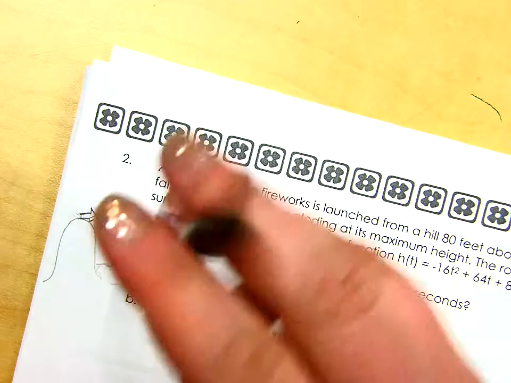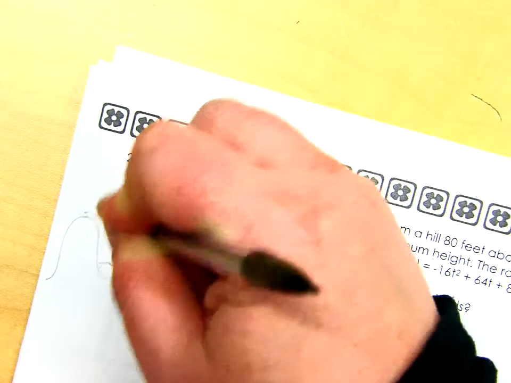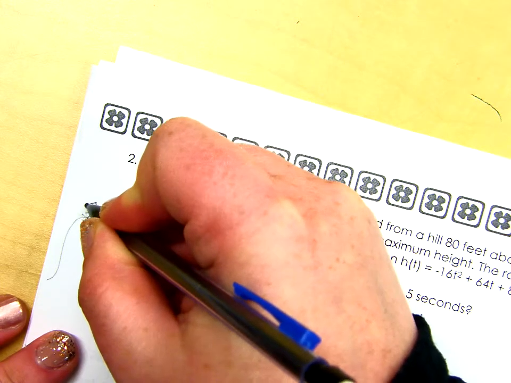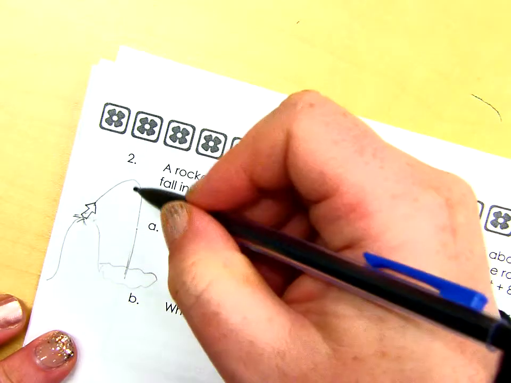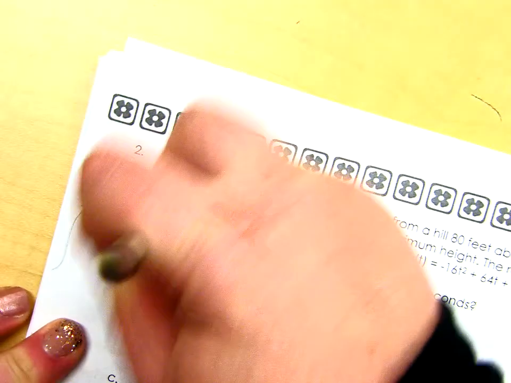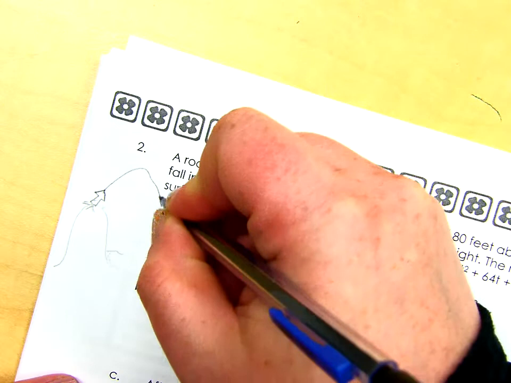It's going to go up and it's going to come down. That's better. Here's where it's magical.